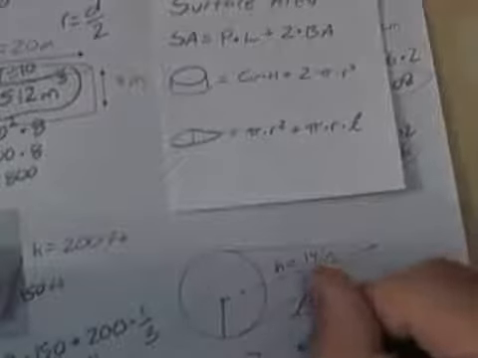We're going to have pi times our r, 7 squared, times 3.14 for pi, times 7 for our r, times our length of 15.65. That looks like an excellent problem for our calculator.